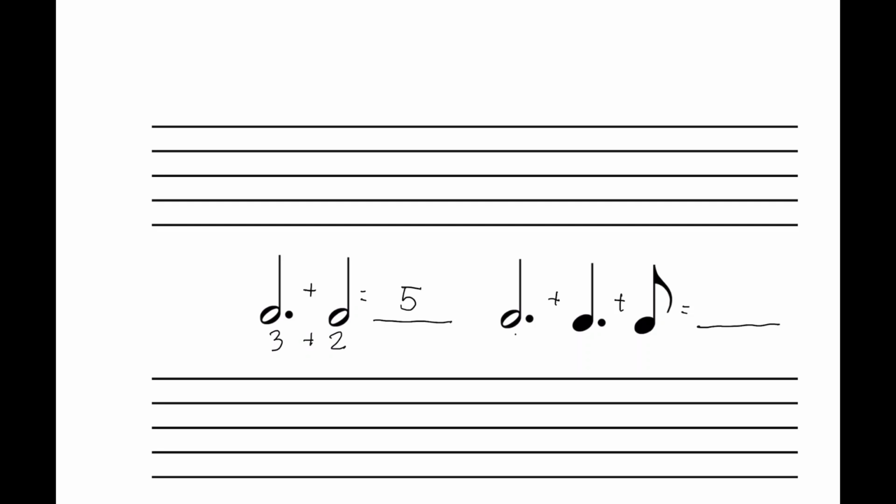Again, we've got our dotted half note, which gets 3 beats. We've got a dotted quarter note. The quarter note gets 1 beat. The dot adds half of that. Half of 1 is a half. So the dotted quarter note gets 1.5 beats. Plus an eighth note gets half a beat, meaning that we've got 3 plus 1.5 plus a half. So this example is also 5.